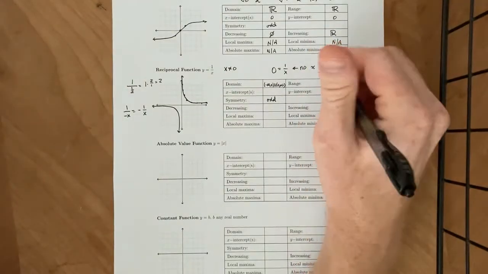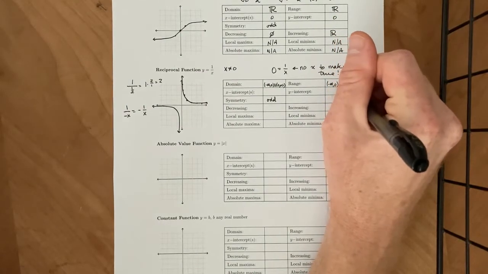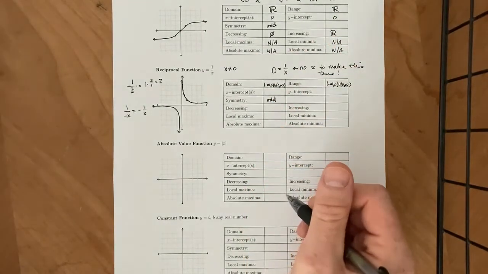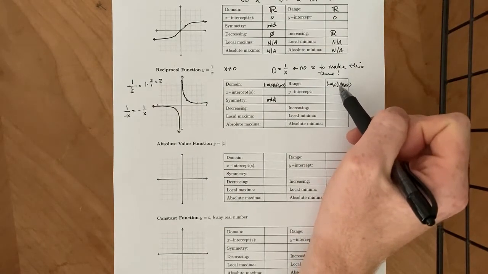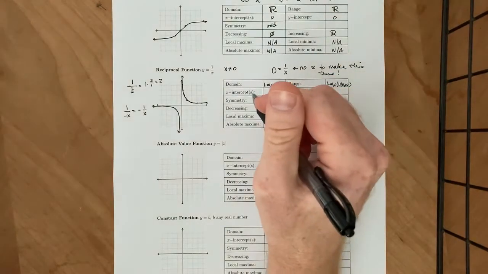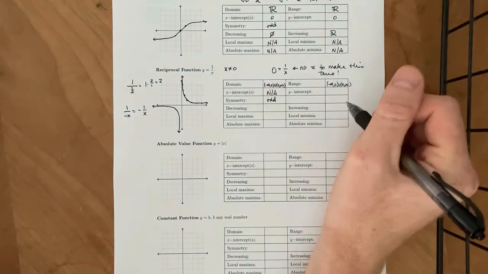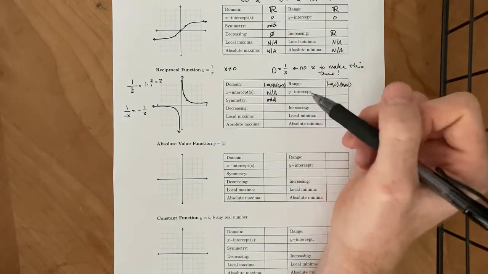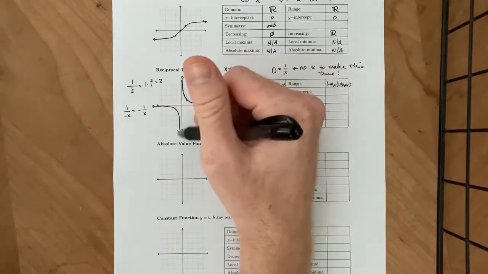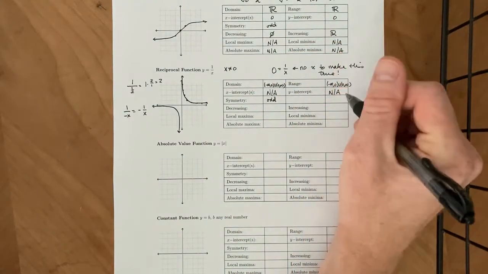Which means the range is going to be negative infinity to 0, union 0 to infinity. Since 0 is outside the range, the x-intercept, there is none. And since 0 is outside of the domain, our graph never actually touches the y-axis, and so there is no y-intercept.